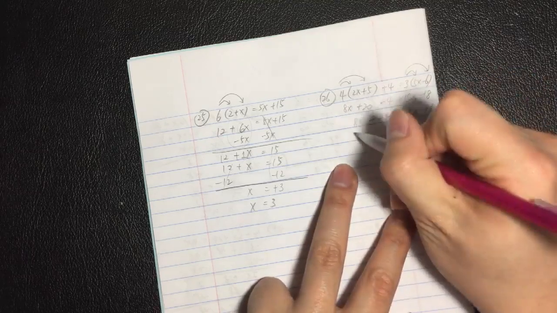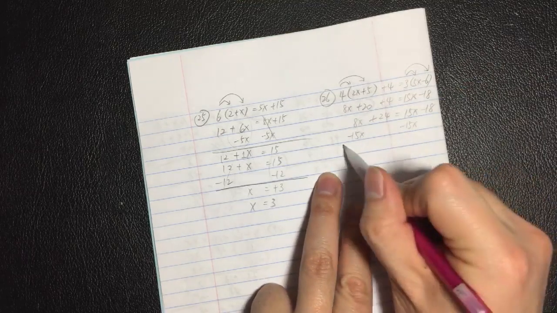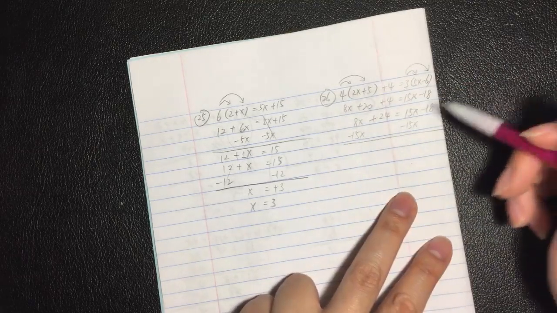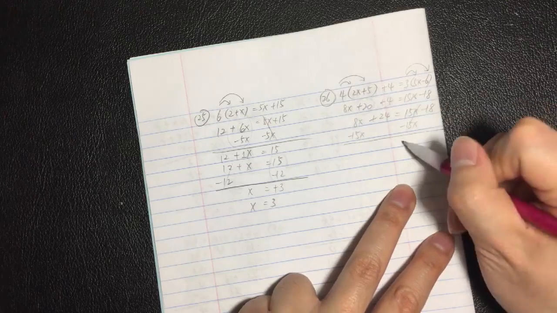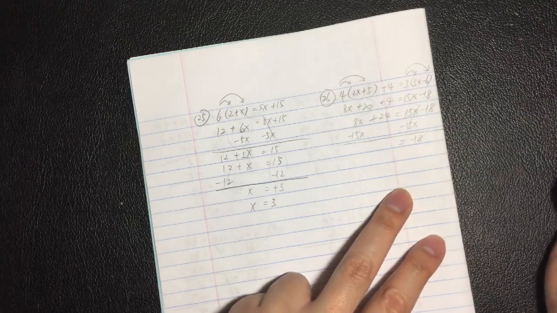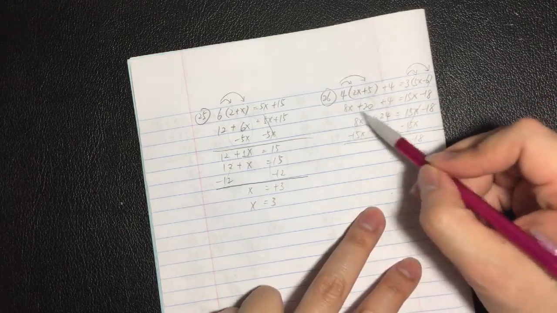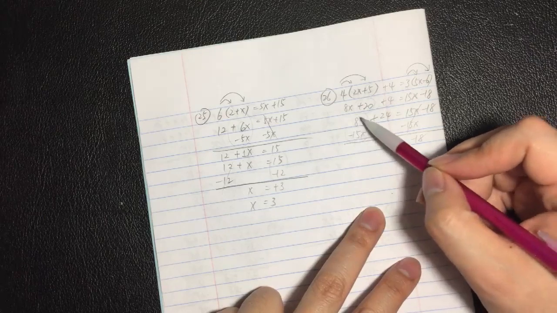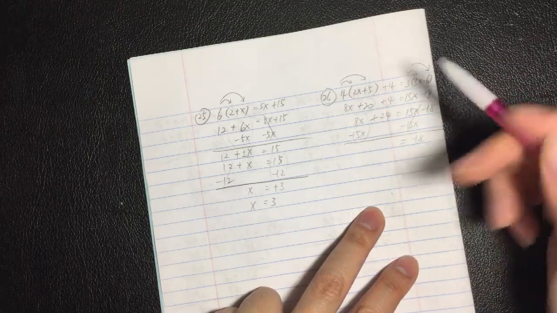Subtract 15x from both sides. On the right side, positive 15x and negative 15x get cancelled. We get negative 18 by itself. On the left side, we have 8x and negative 15x. We combine like terms. When combining like terms, follow addition rule.